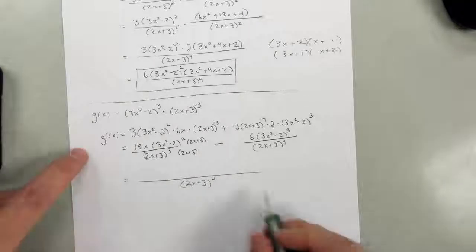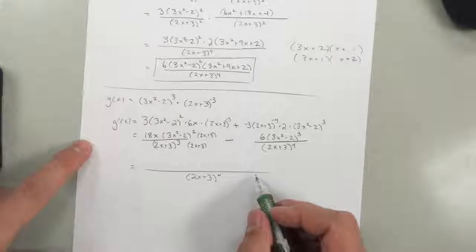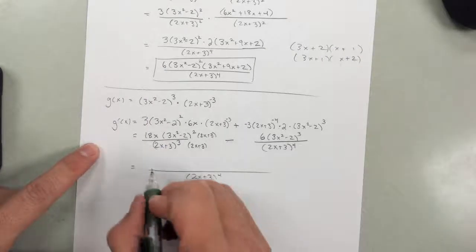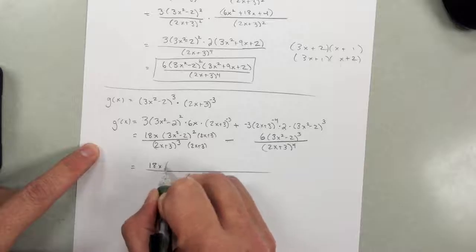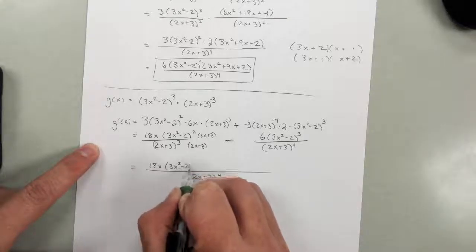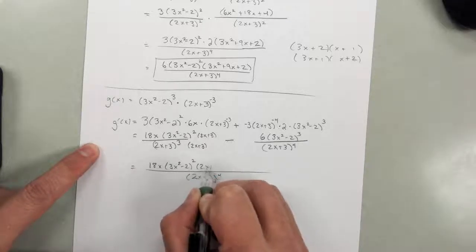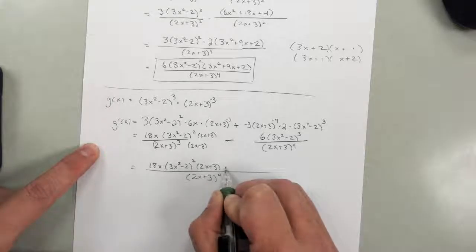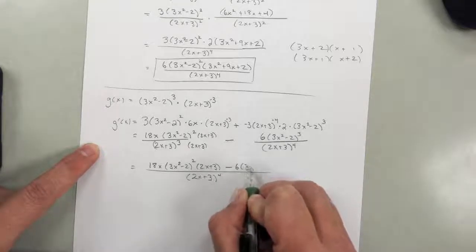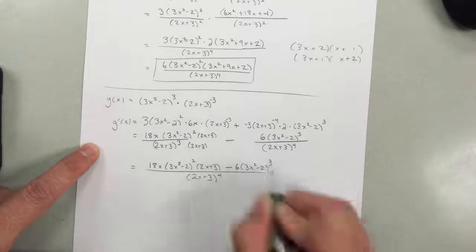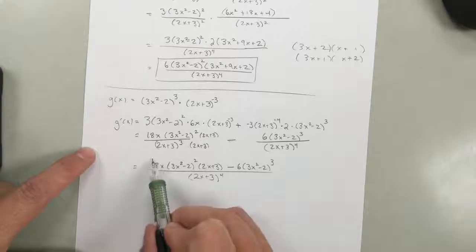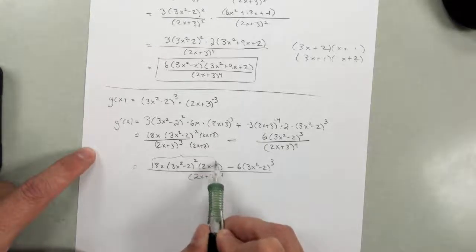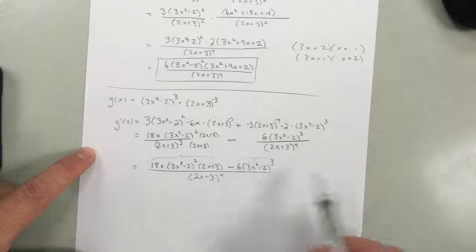Okay? And just to clean things up, we can worry about simplifying in a little bit. Let's just kind of write what we got here. So we got 18x times 3x squared minus 2 squared times 2x plus 3. And then over here we've got minus 6 times 3x squared minus 2 cubed. So what I would do is I'd look at this as two different terms. And we got some common stuff.